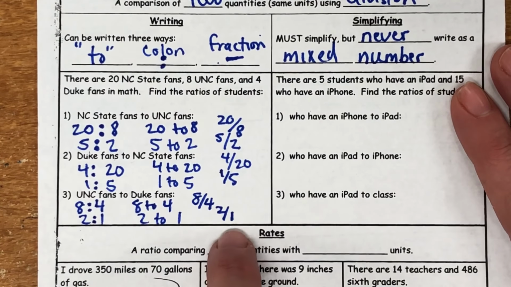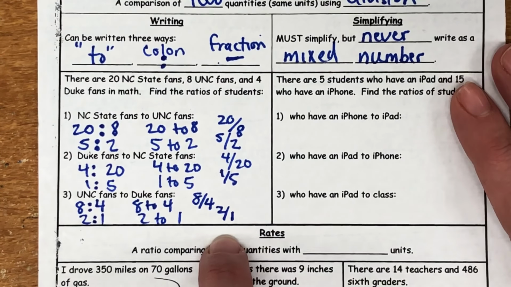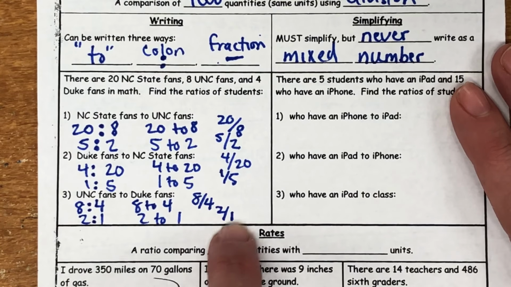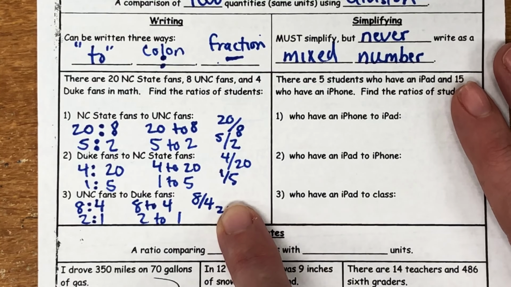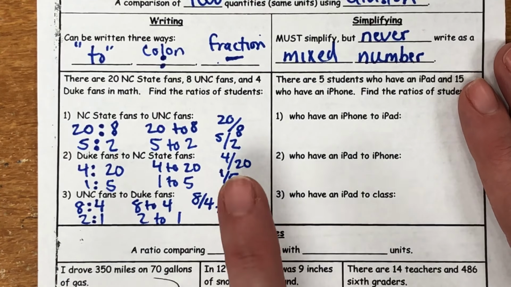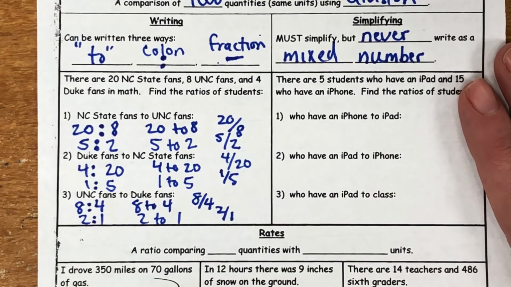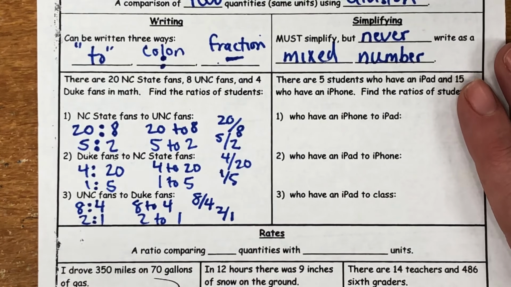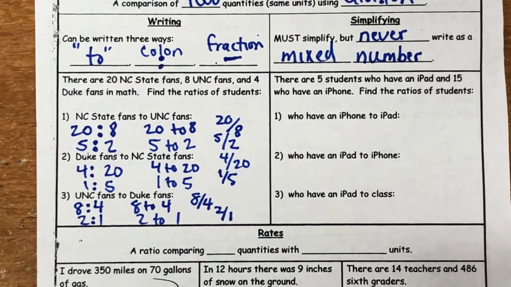Yes, you want to put the 1 under there. Even though it's a whole number, 2 over 1, you still want to write it because you're comparing two things. You don't want to just write 2, which is the mixed number version. You want to keep that 1 under there because, remember, when you're doing ratios, you're comparing something. So it's important that you leave the 1 under there as a fraction.